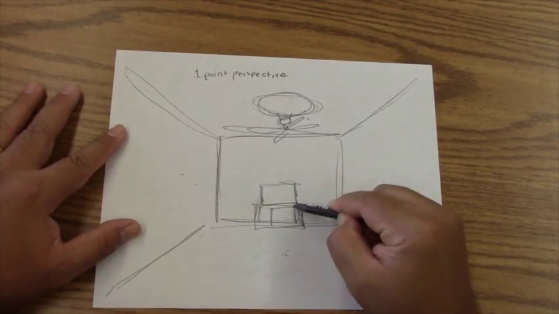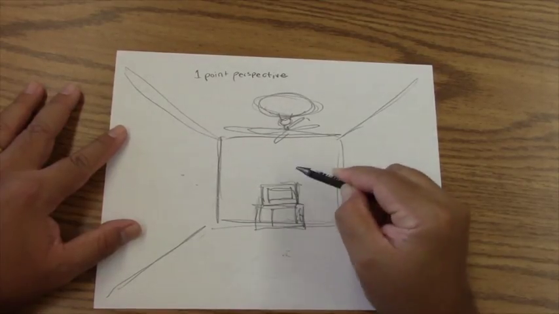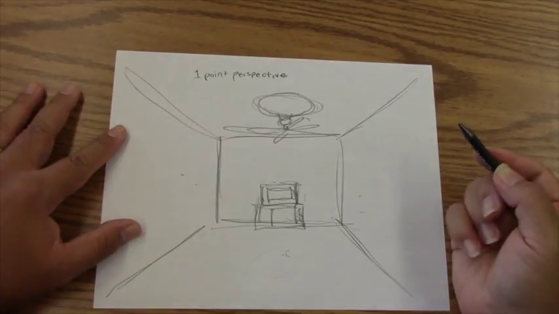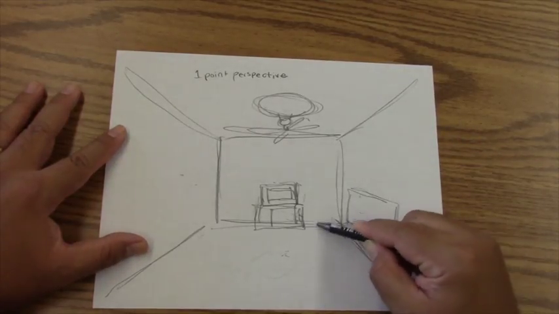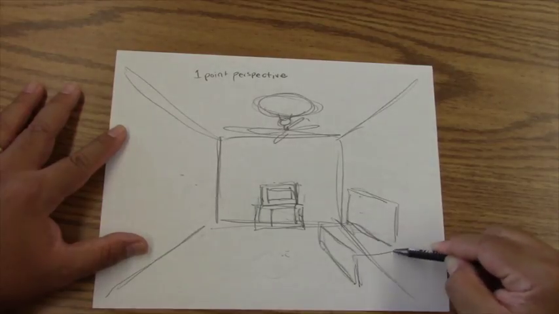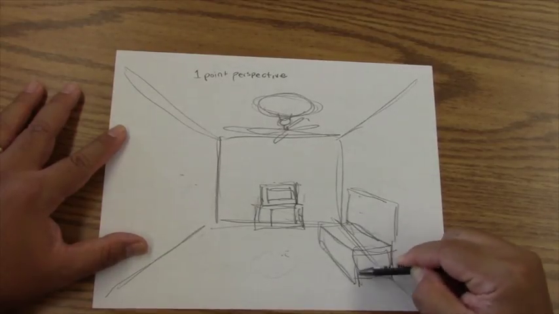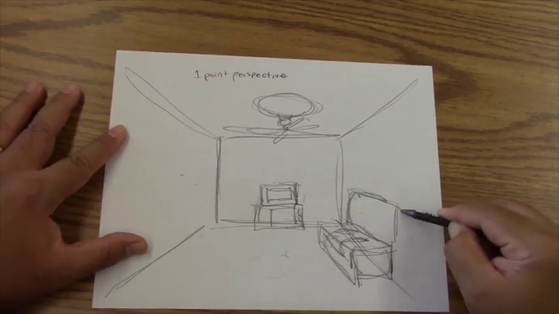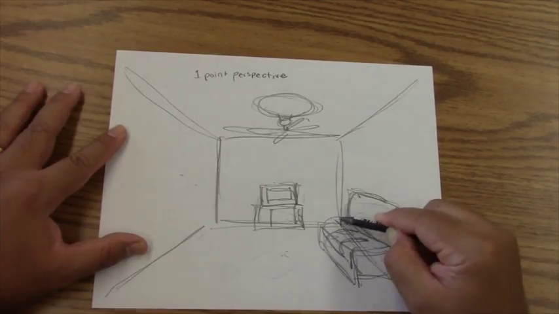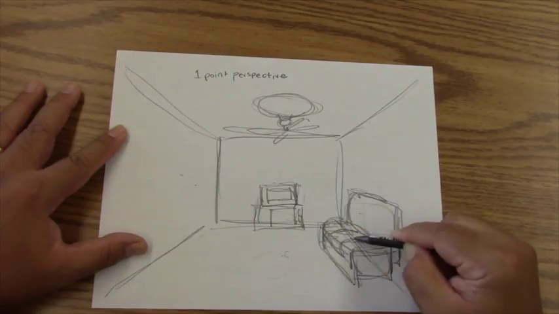How do you know whether you can see the top of your TV or the sides of your TV? If you have a couch like this up against the wall, how do you know that you're going to be able to see the cushions, or even part of the back of the couch, or where the armrest is going to be? How do you know what you're going to see?